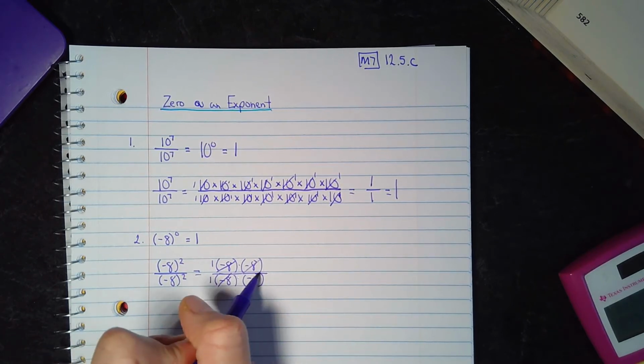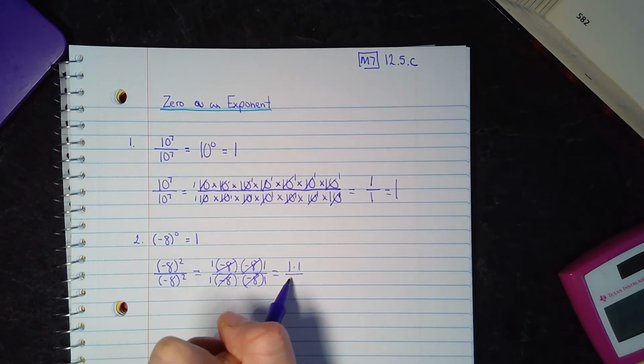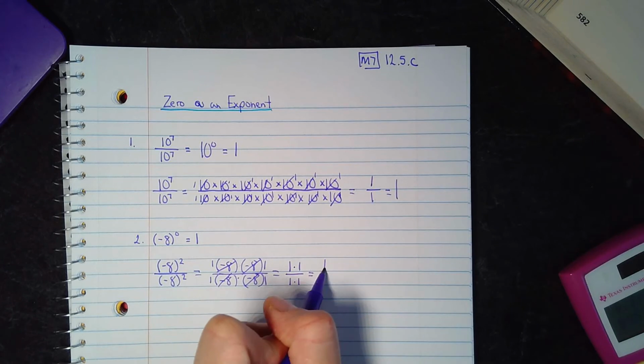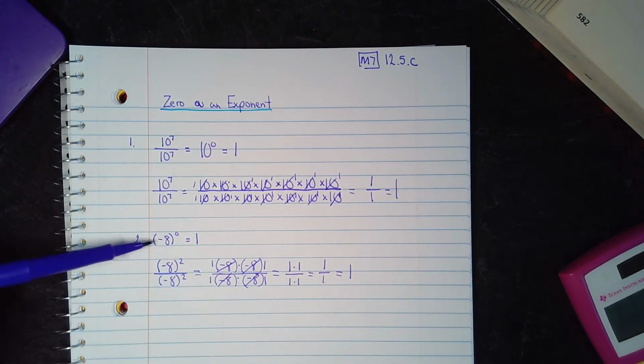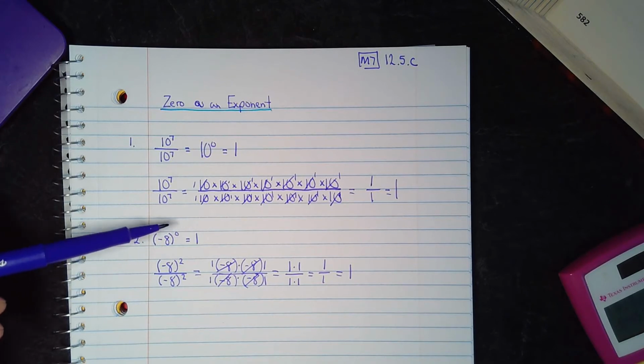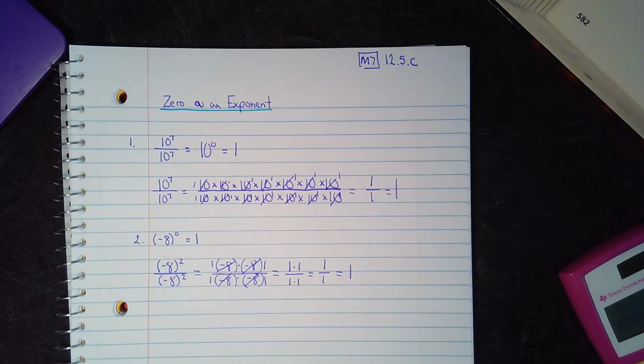And then negative 8 divided by negative 8 would give you a positive 1. And 1 times 1 over 1 times 1 gets you to 1 over 1, which is 1. So even when the number is negative, as long as it's in parentheses like that, with 0 as an exponent, it's going to equal 1.